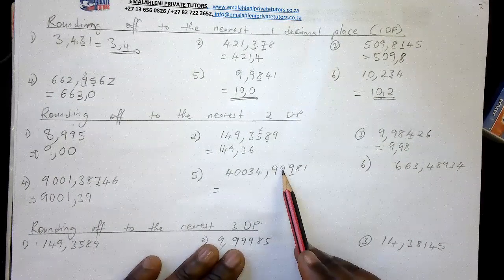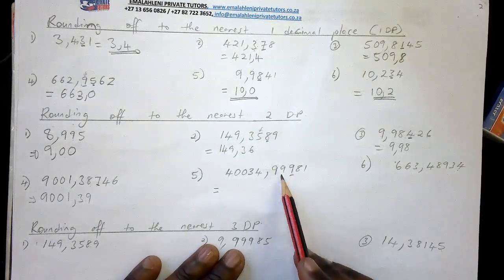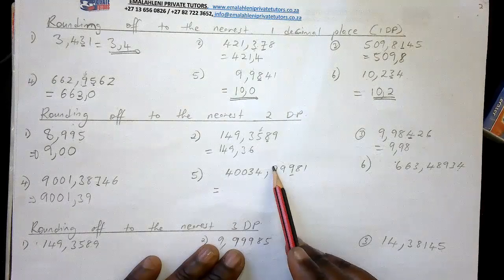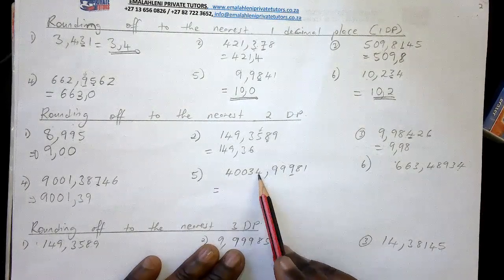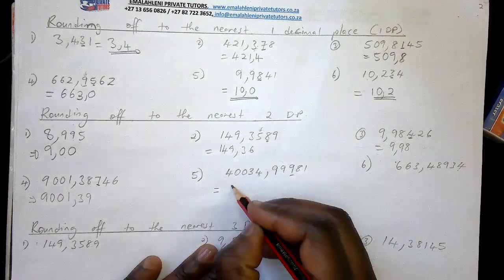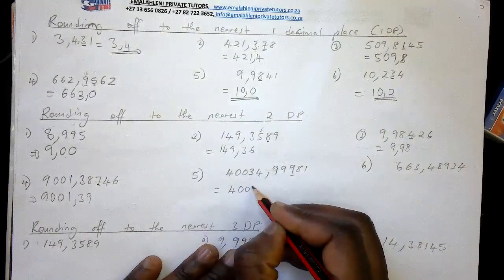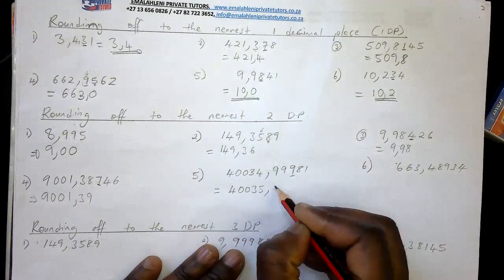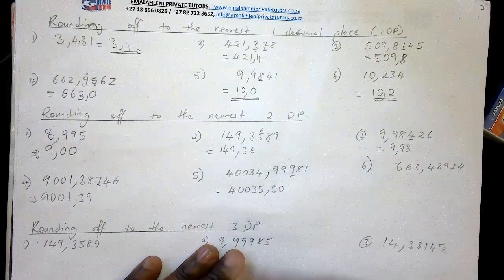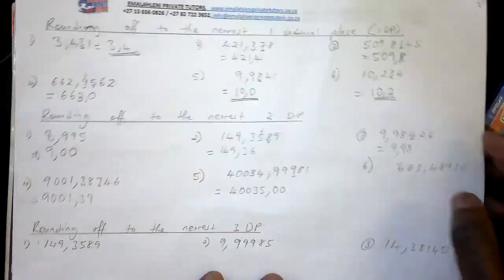Okay. Then again here, we are going to have 9, and the 9 is going to change. Add 1 to 9, it's going to be 10. When it's 10, you can write 10 after the comma. We add 1 again, it's going to be 10 again. When it's 10 again, we add another 1 here. Then it's going to give you what? 5. So it's going to be 40035, comma 00, because we are left with the zeros here. We are not having any number there.